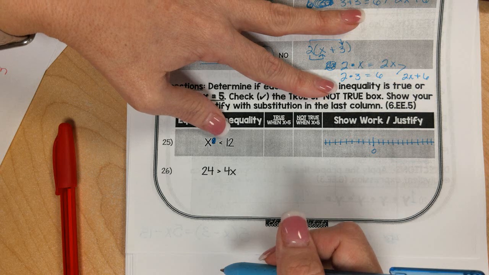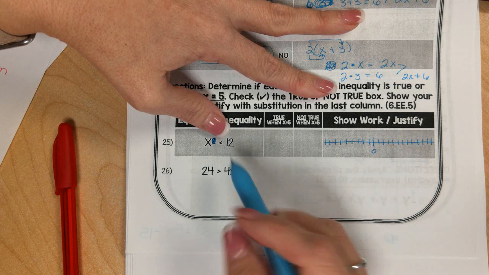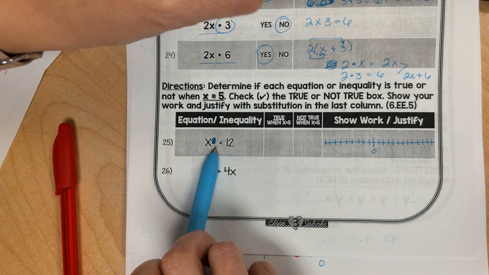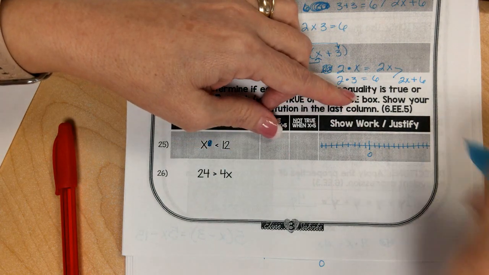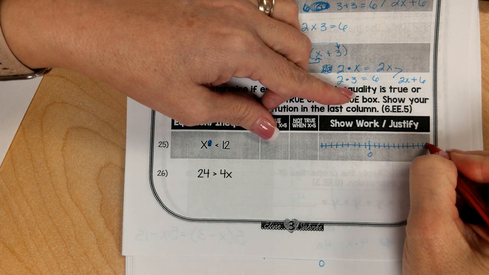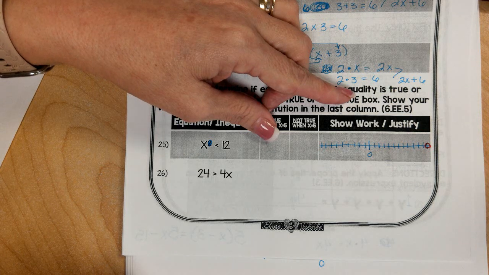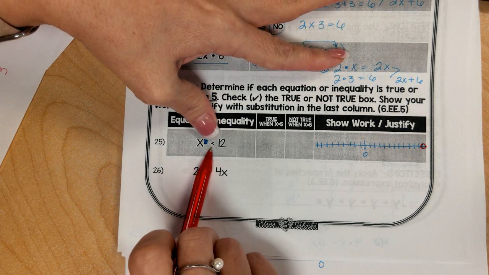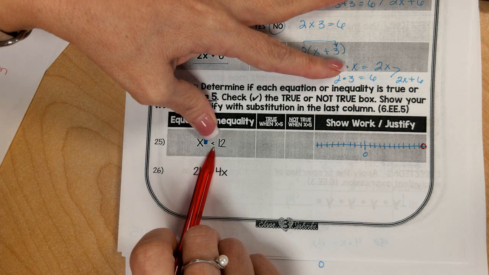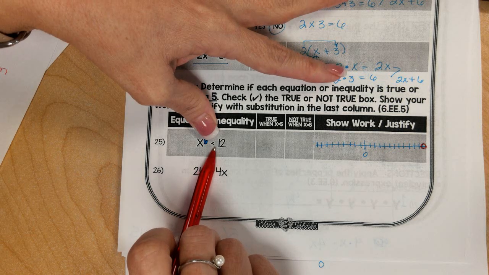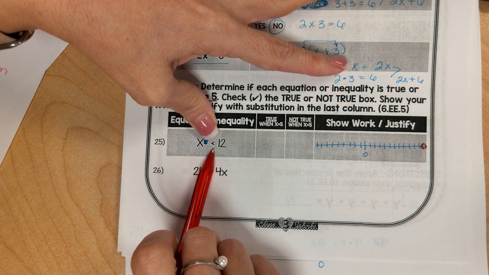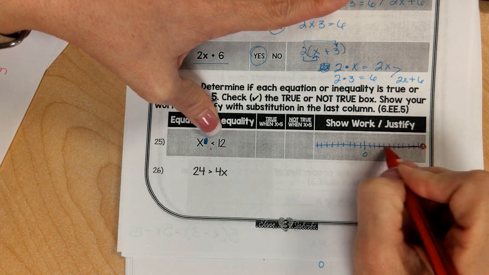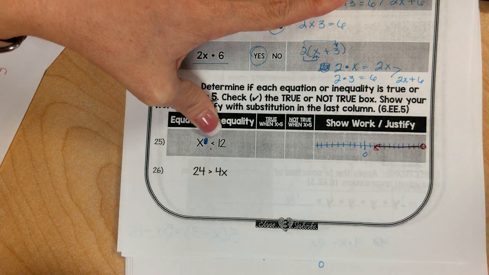Now, is this equal or not equal? Look at my inequality here. Not equal. So what kind of dot am I using? It's open. So you would go over to my 12 and put an open dot on top of the 12, because it is not equal. Now, this is a less than sign. So literally the sign tells you which way to draw your arrow. Which way is it pointing? To the left. So you're literally going to draw your line to the left. And there's your answer when you graph it.